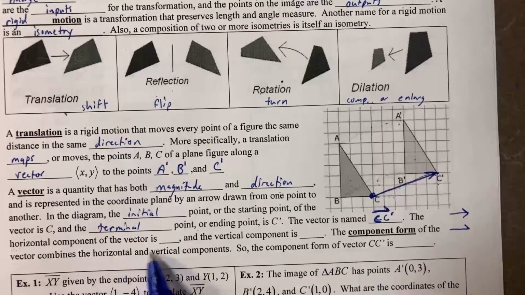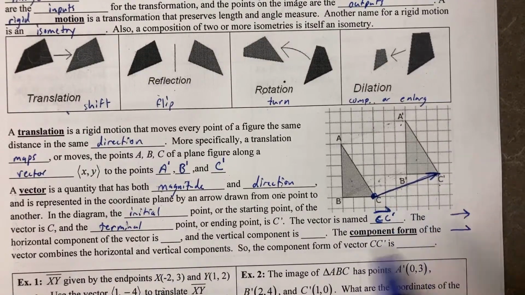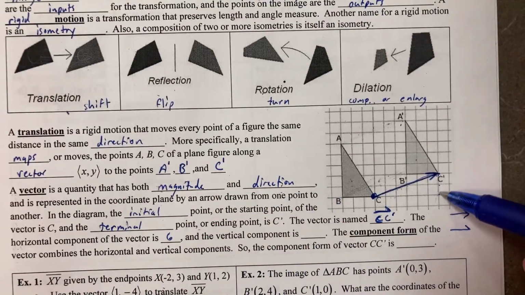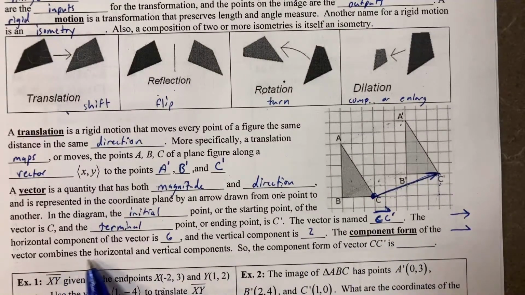The horizontal component of the vector, that's how far you go to the right, is 1, 2, 3, 4, 5, 6. And the vertical component is 2. And so we can write the vector in component form, which uses the horizontal and vertical.